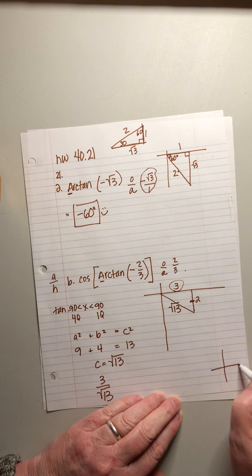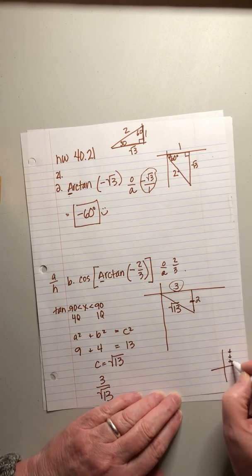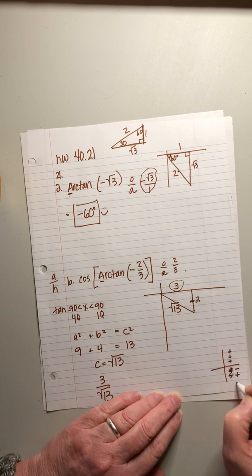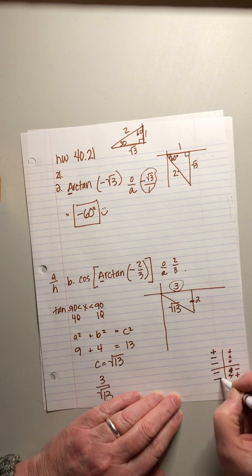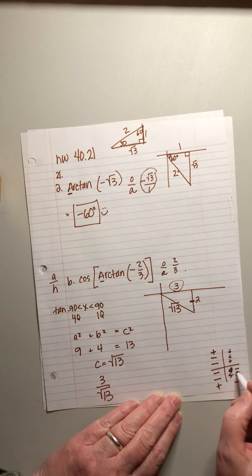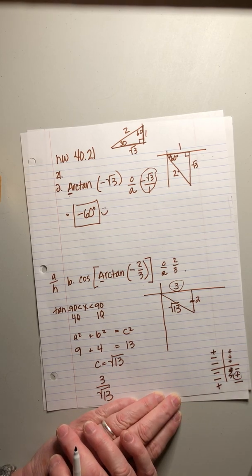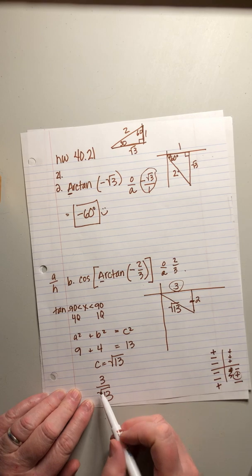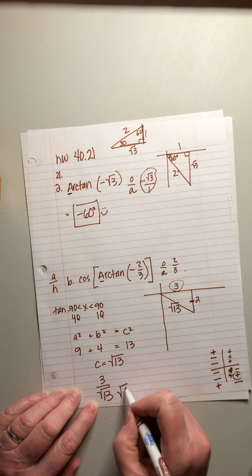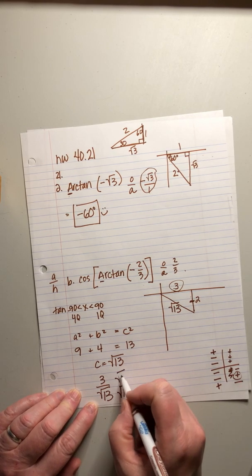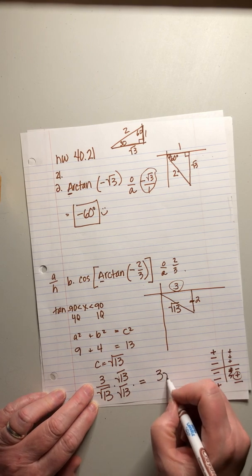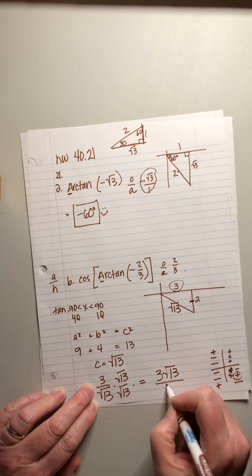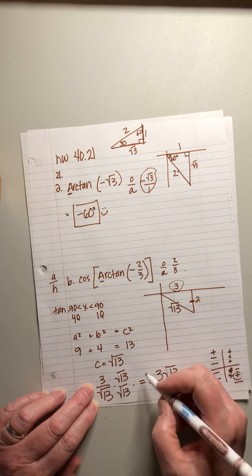We can do a quick check of that with our chart. Cosine is positive down here. So it's a positive value right here. All we have to do now is rationalize the denominator. So our final answer is 3 times the square root of 13 over 13, positive.